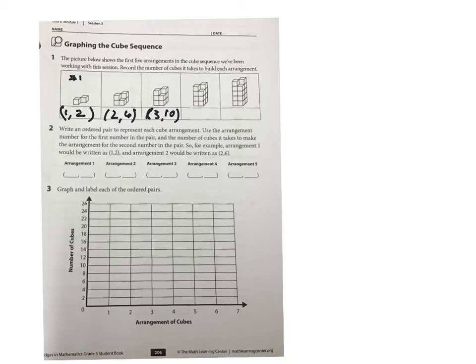Okay, so we look at how many blocks are there for arrangement number 4 and arrangement number 5. Well, again, we had 4 blocks times 3. Okay, this is for pattern number 4, plus the 2 on top. So we have 12 plus 2, 14.